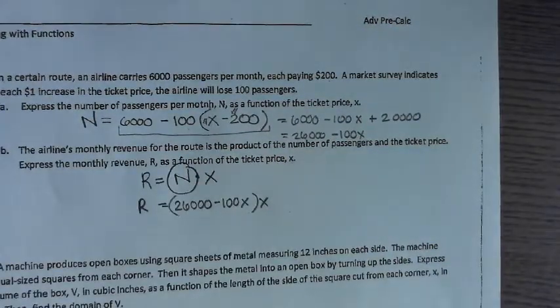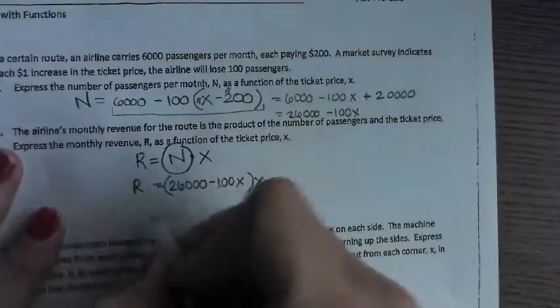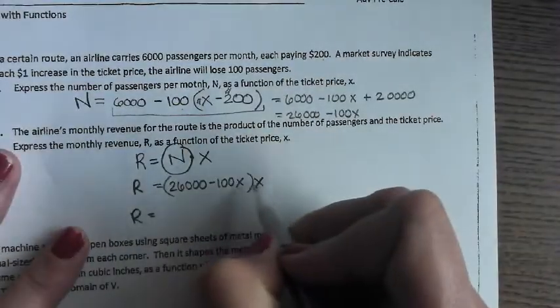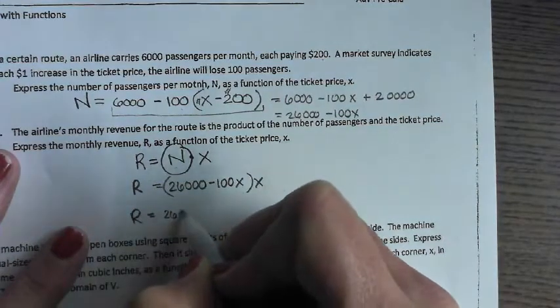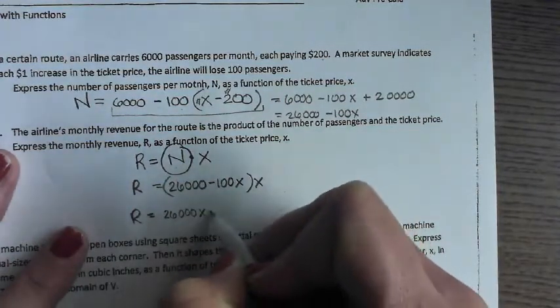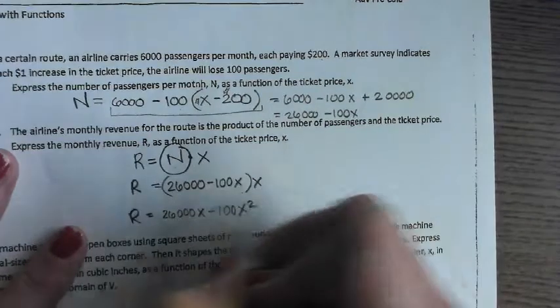There's my revenue. So my revenue equals, do I want to distribute? Sure. 26,000x minus 100x squared.